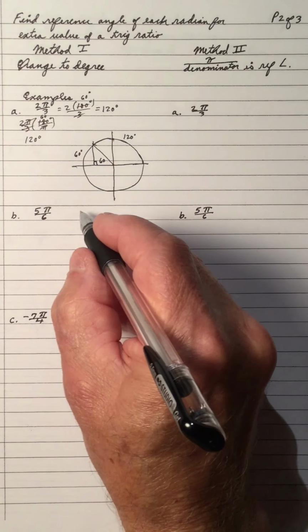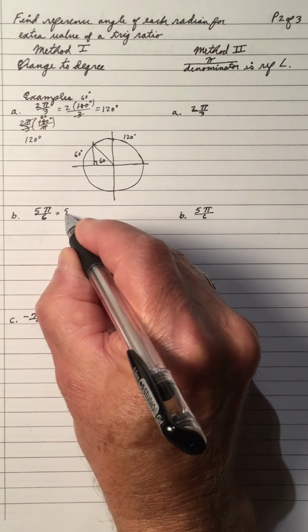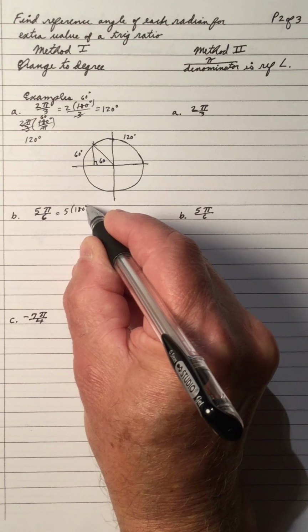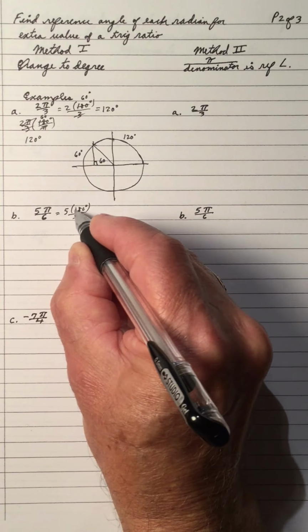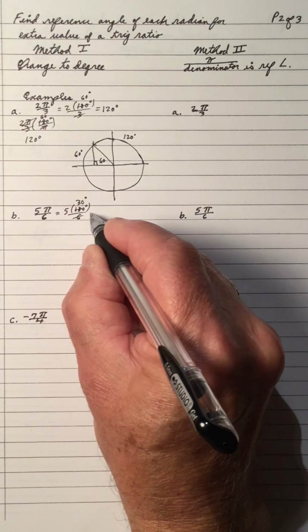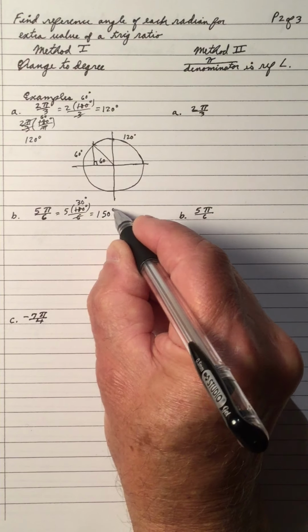And I'm going to do it again, and this time I'm going to do it faster. Pi is 180 degrees, divided by 6. 6 into 180 goes 30. So I get 150 degrees.